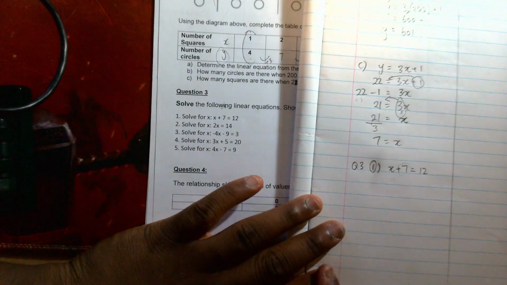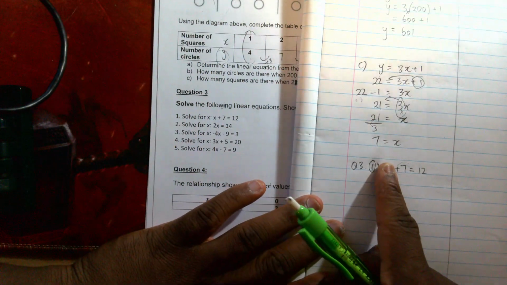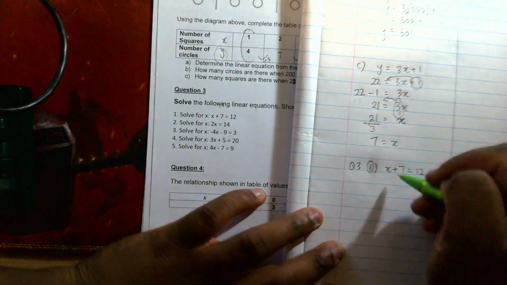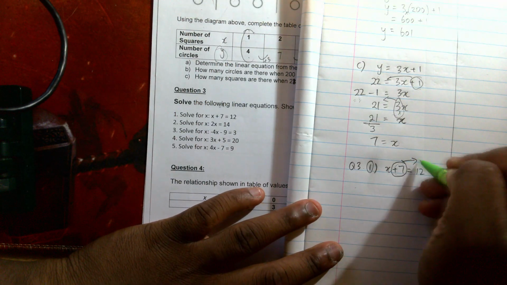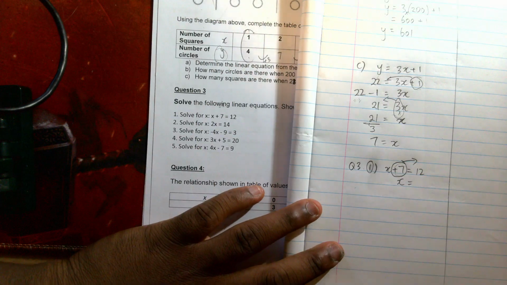X plus 7 equals 12. Well, to get x by itself, we've got to move whatever's left, which is here, the positive 7. If that's too tricky for you, one thing you can do with these is cover up x. If you cover up x, what's left on the left hand side? Positive 7. So that is what we've got to move over.